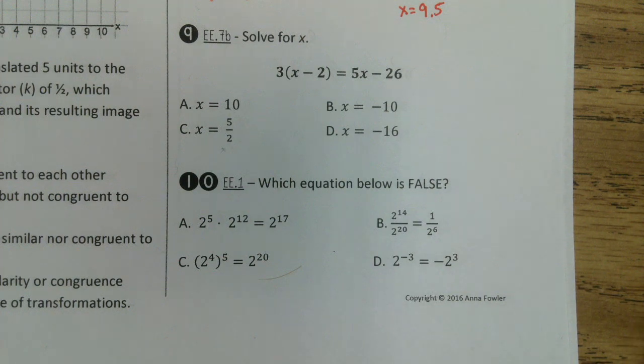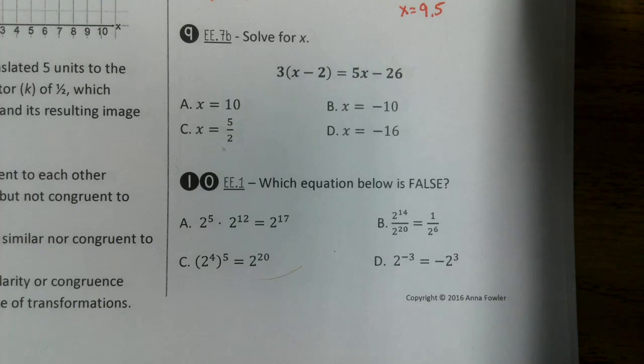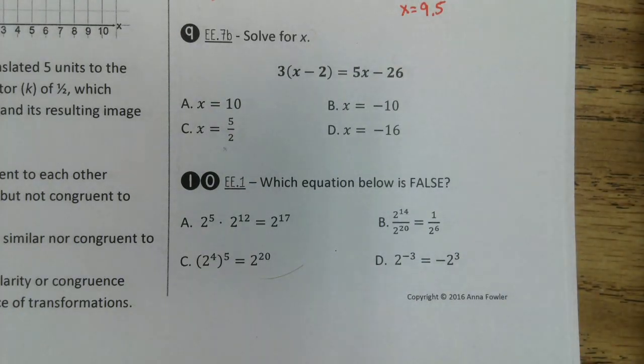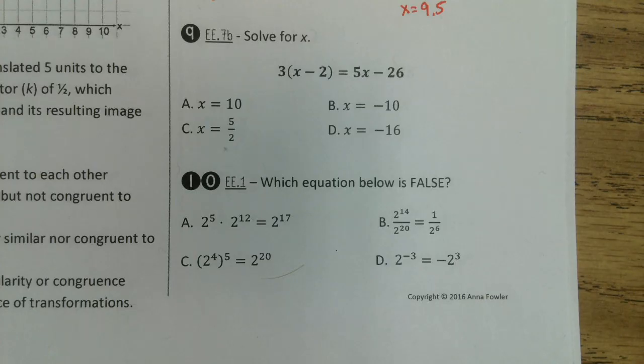Okay, so looking at number 9, we're asking to solve for x. We have this multi-step equation. So with our multi-step equations, we have a set of steps that we have to follow in order to come up with the value of x that's going to make that equation a true statement.